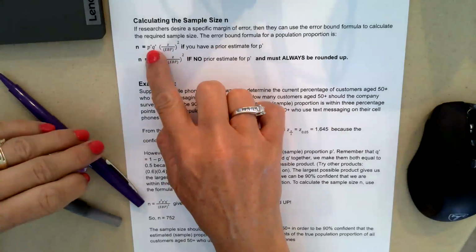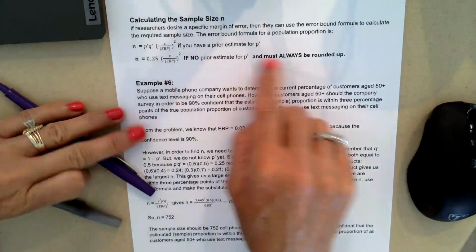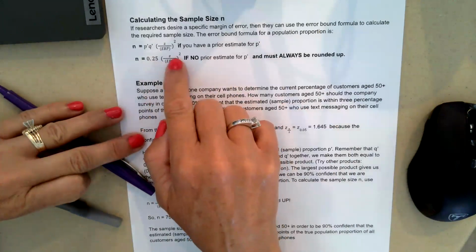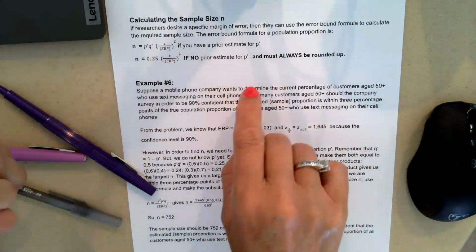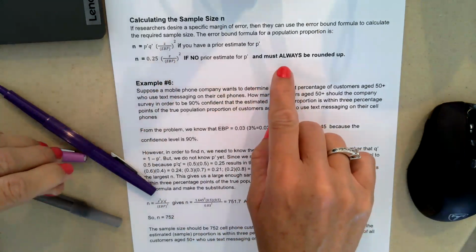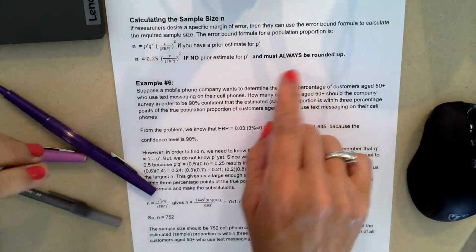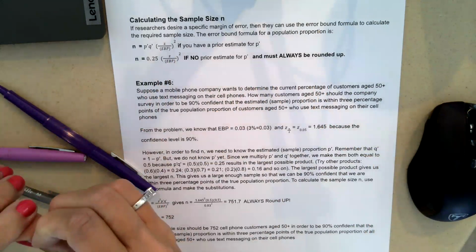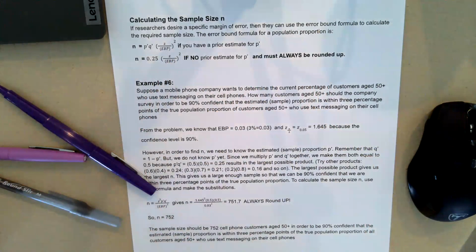You kind of have an idea of what they said last summer. If you don't have a prior estimate, you must use this one here. Now, just like in lesson 8.1 and 8.2, we must always be rounding up. That's the important part. Okay, rounding up to a whole integer, to the next integer.